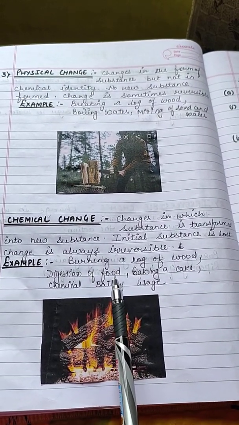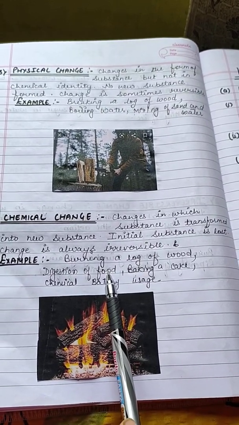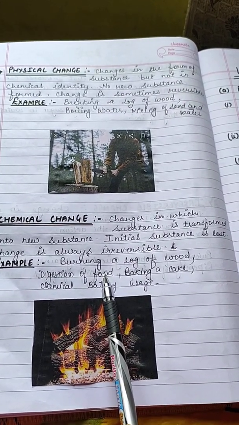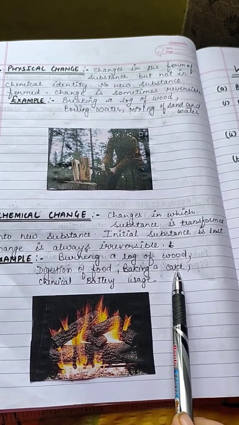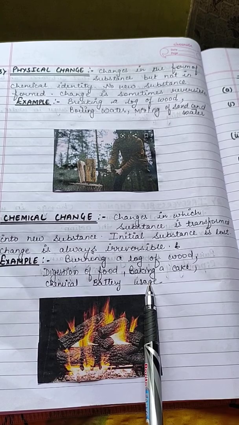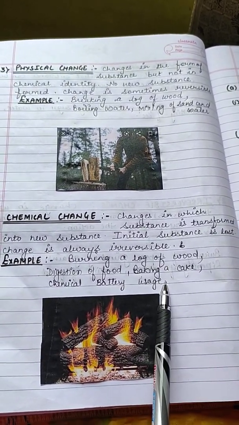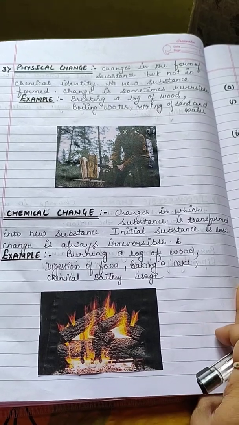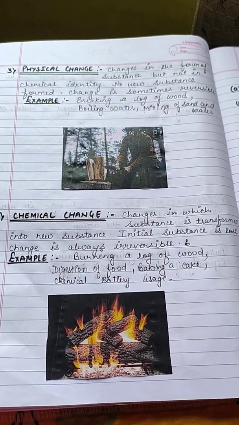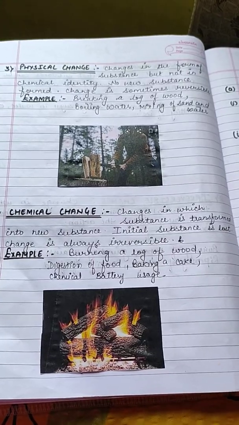After the food is digested, we will never get it back in its initial form. Next is baking a cake. It is also a chemical change. Chemical battery usage. This is also an example of a chemical change. So there are 4 types of changes: reversible change, irreversible change, physical change, and chemical change.